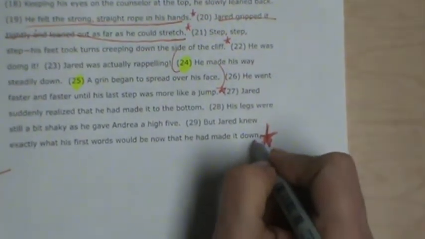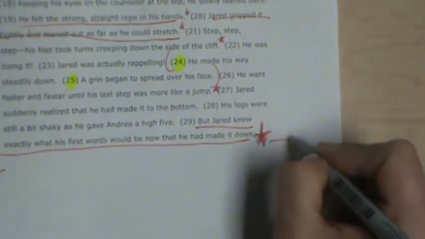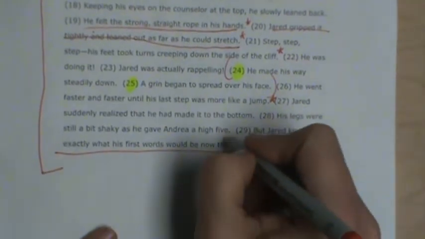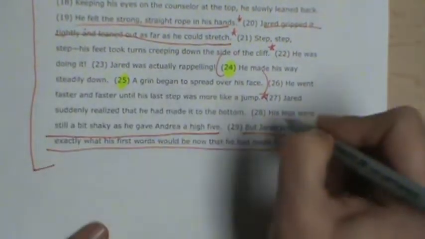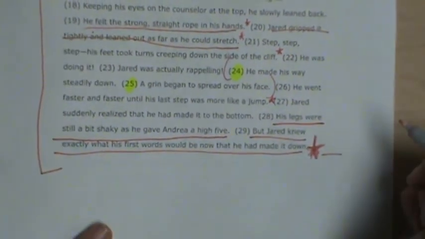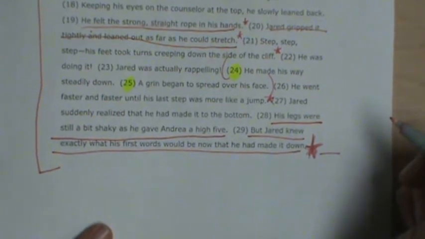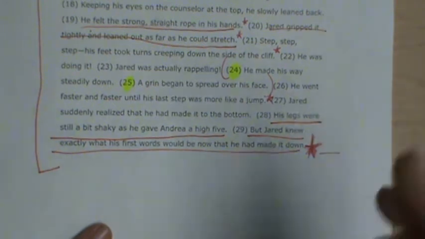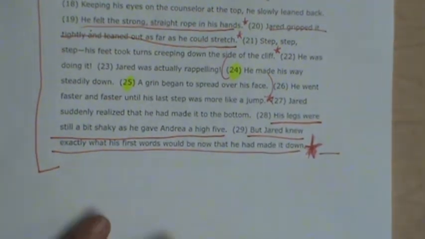So again, we're going to underline the sentence before our star and the sentence after our star. Only once again, there's not a sentence after our star. So we're going to underline the two sentences before the star. His legs were still a bit shaky as he gave Andrea a high five. But Jared knew exactly what his first words would be now that he had made it down. What are his first words going to be? Let's see. Plug it in.